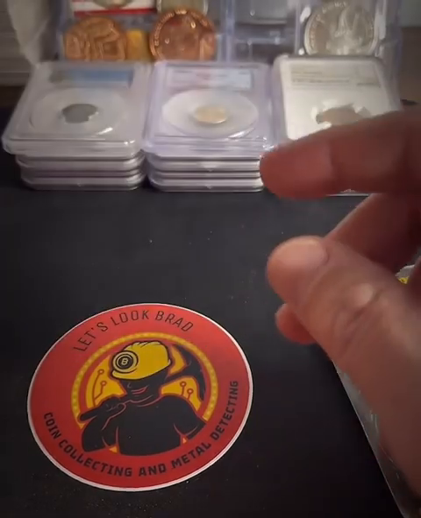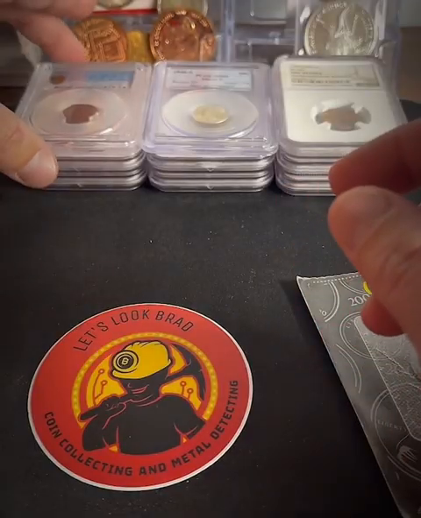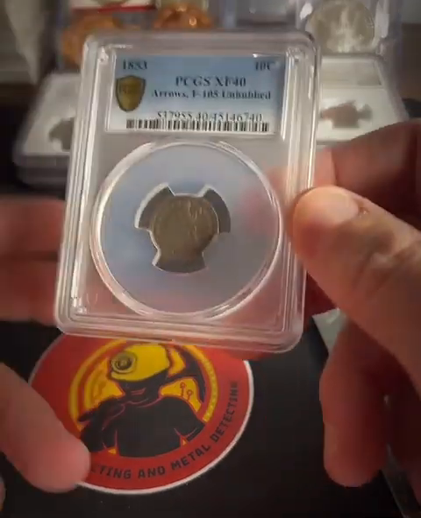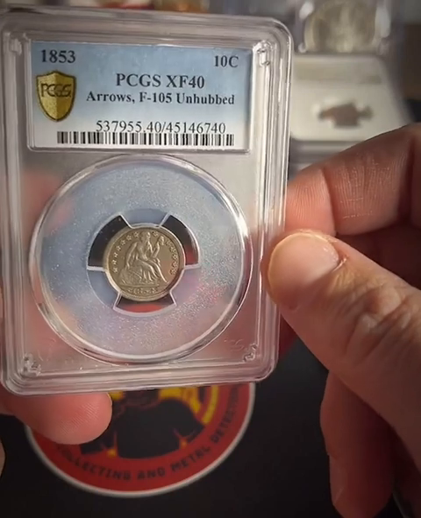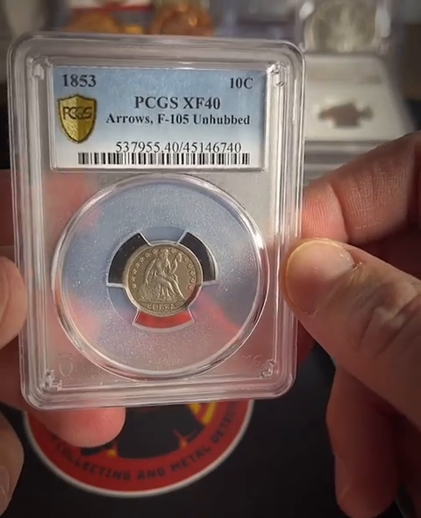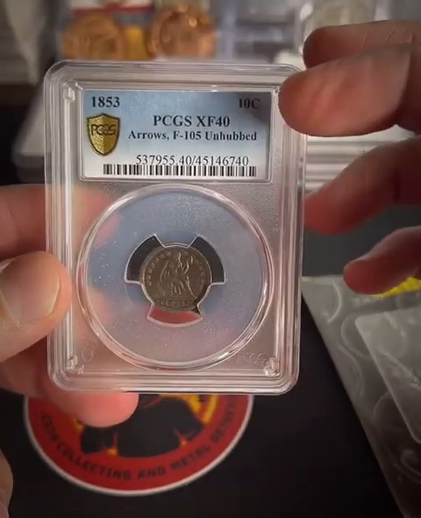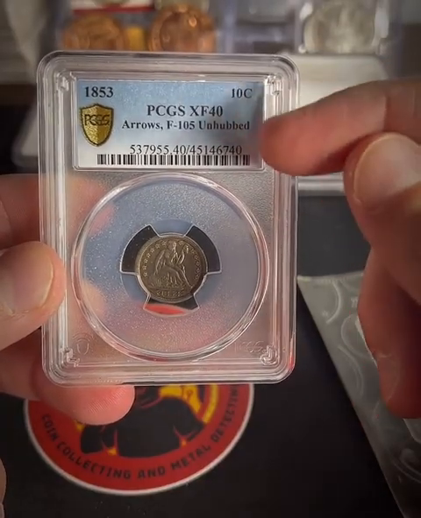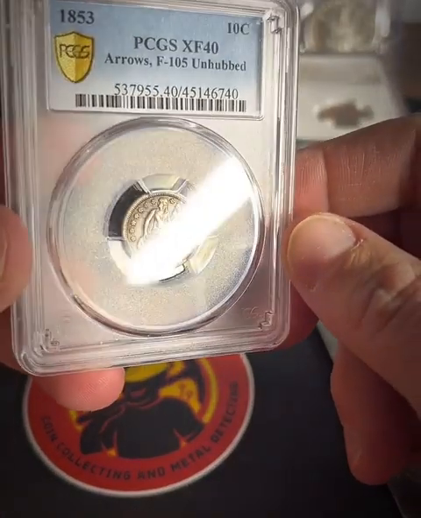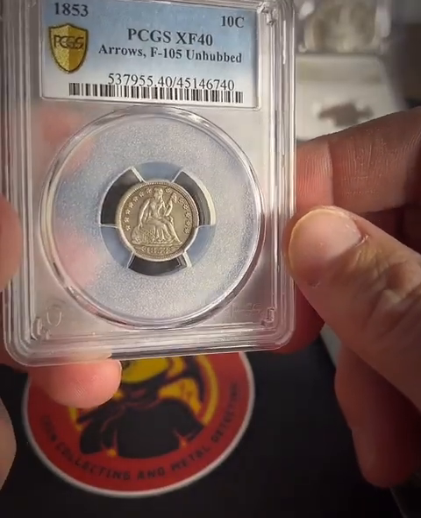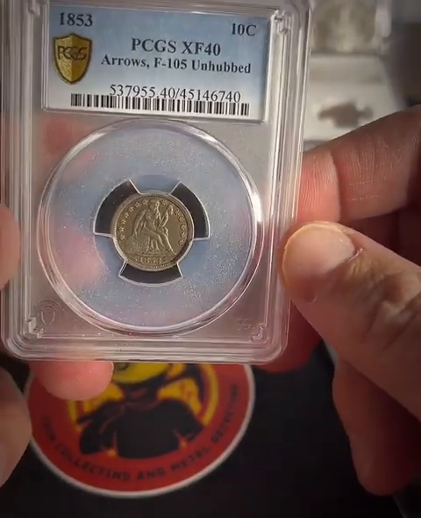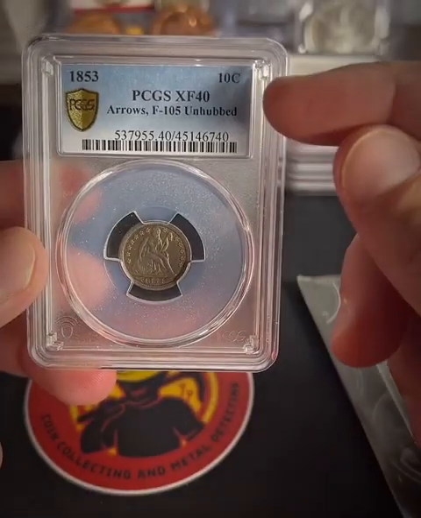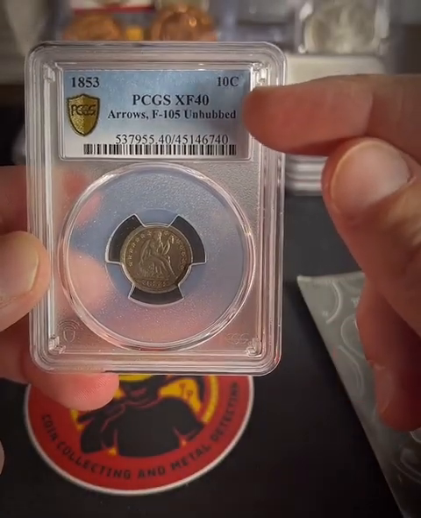So let's go ahead and jump on over to another variety that we've got on top here. This is a really rare coin as well. As you see, it's an 1853. We got a 10 cent, so it's a dime. We got an XF40 on it, which is pretty fair for being an 1853. And you see it's got arrows by the date there. Now, this has a variety as F105 unhubbed.